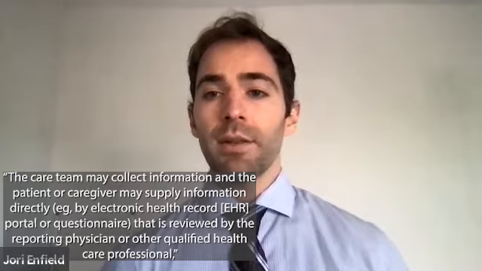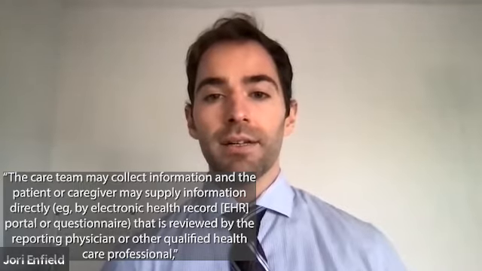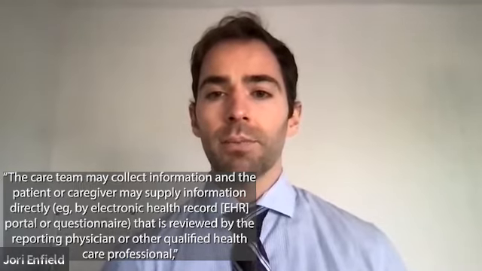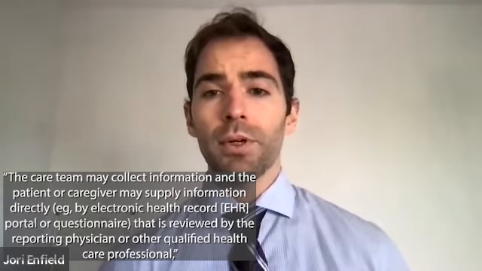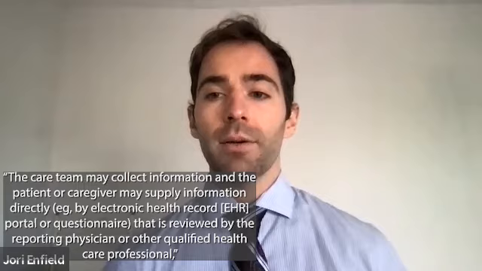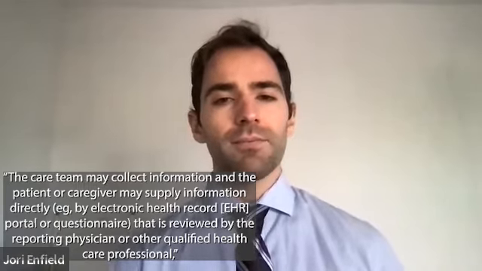It reads, the care team may collect information and the patient or caregiver may supply information directly, for example, by electronic health record portal or questionnaire, that is reviewed by the reporting physician or other qualified healthcare professional. What does this mean? This statement makes it clear that a patient or a caregiver, such as a parent, can answer history questions before they meet with the provider and have their answers accepted as history information for an outpatient and office evaluation and management services.